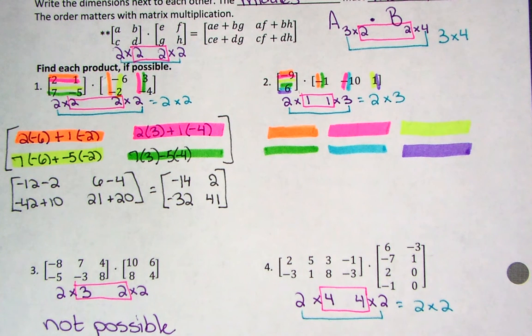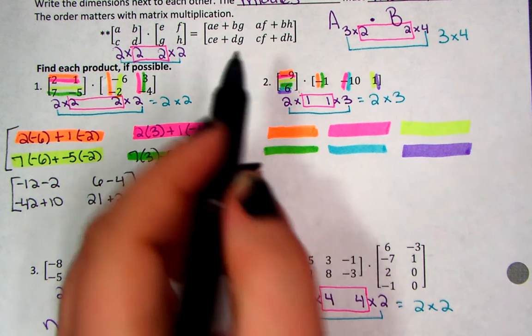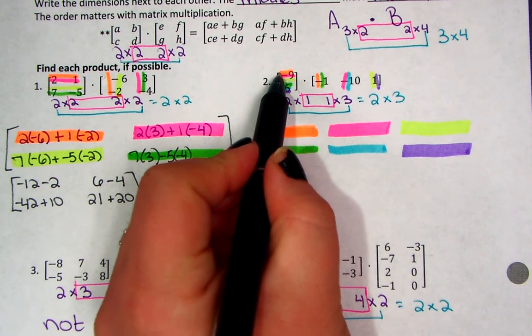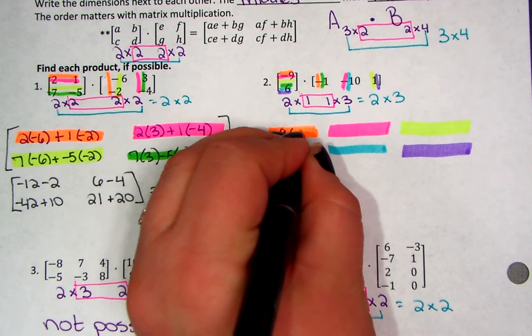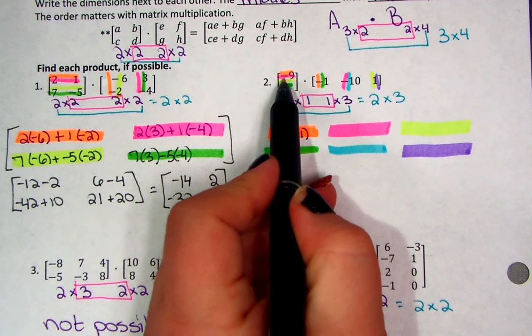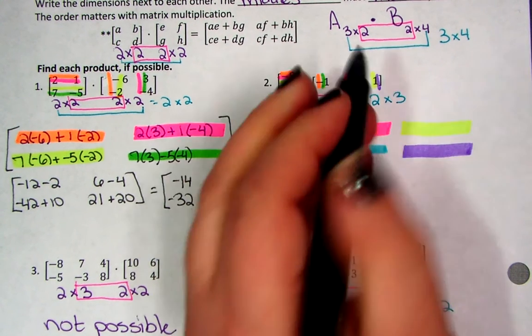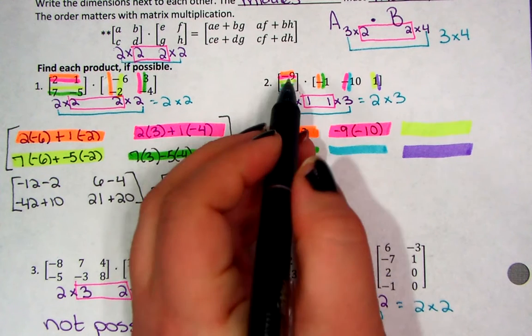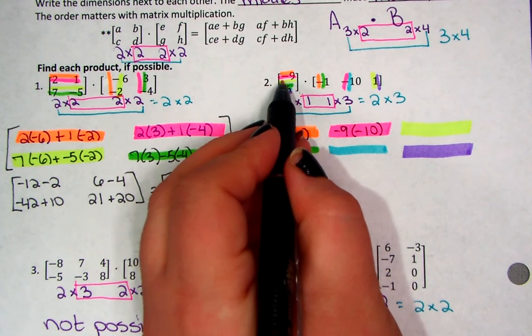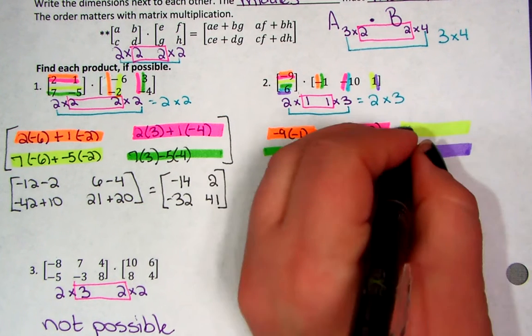I'm showing you kind of 3 different ways to walk through this process. Whichever order of the steps you like to do is perfectly fine, but I am going to show you 3 different orders to do the same exact steps. So we're going to look at the orange one first. Negative 9 times negative 1. Then we'll look at the pink one. Negative 9 times negative 10. Then we'll look at the yellow one. Negative 9 times 1.